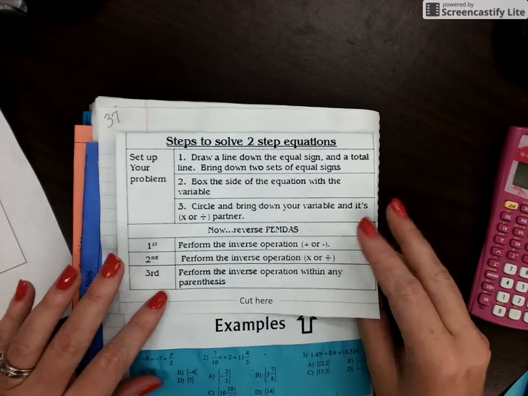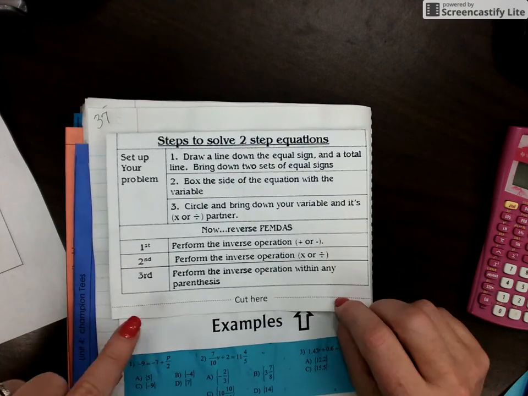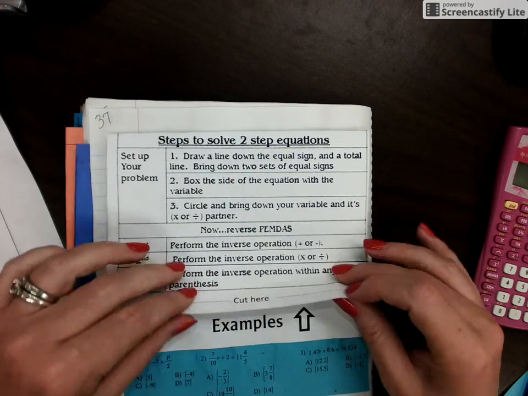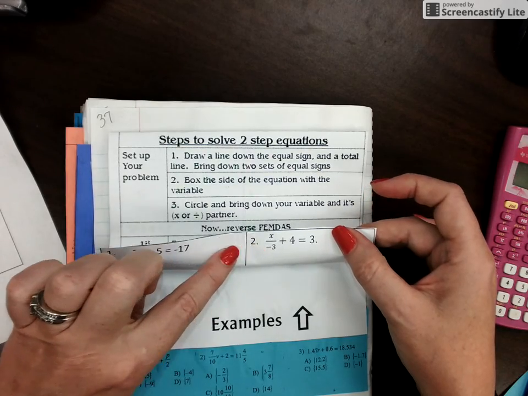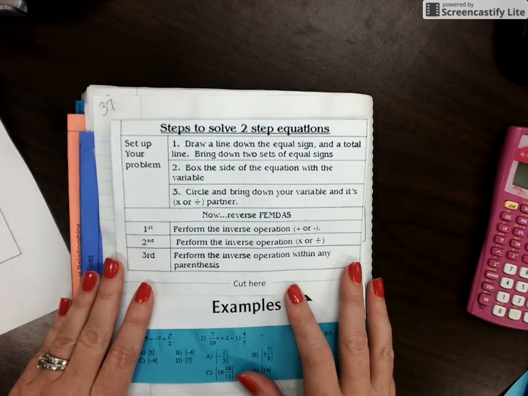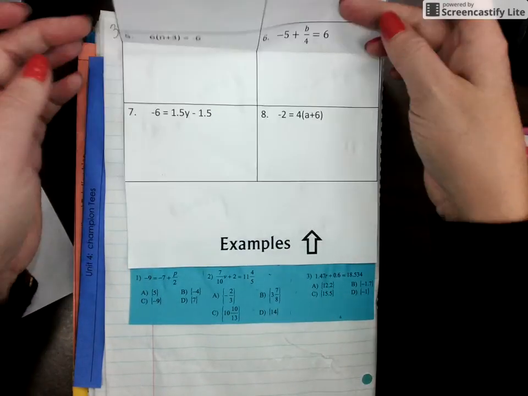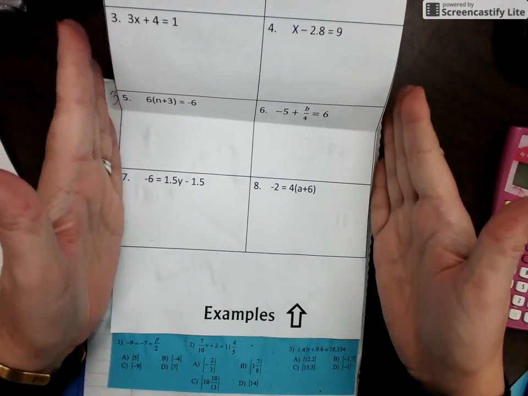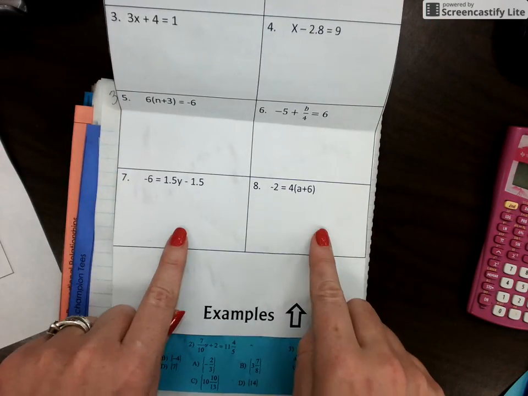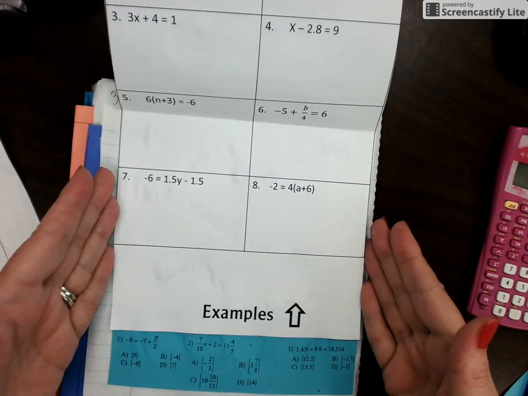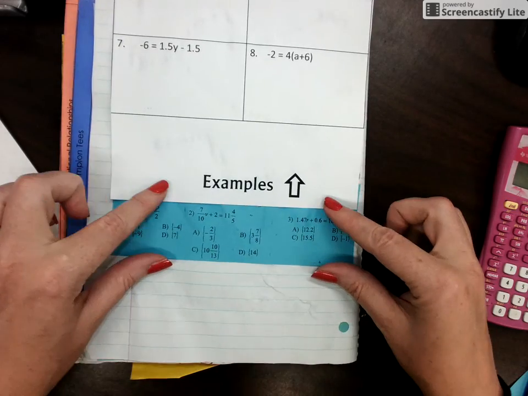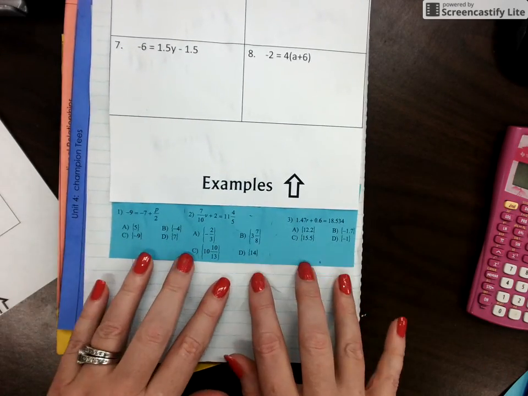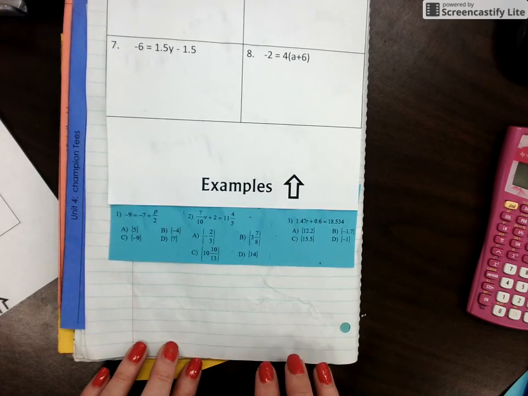So the paper that I have wasn't copied well. So if I'd actually have cut on the line, I would have cut into my problems. So I made sure that was the case. I also trimmed alongside the edges of my problem set so that it would fit like this. And then I glued this right underneath it because you will need the space underneath to work the problems.